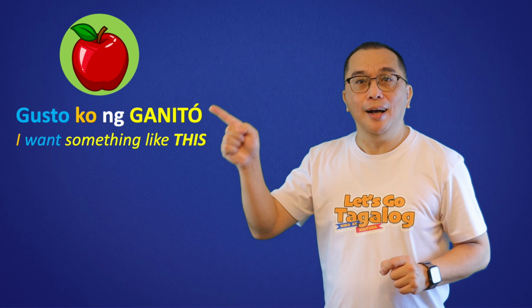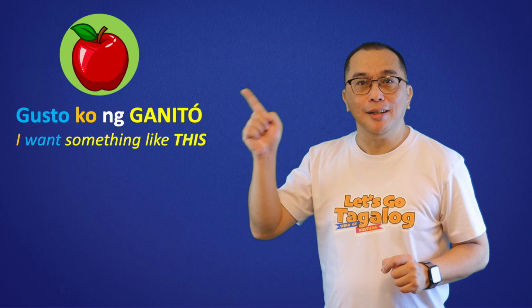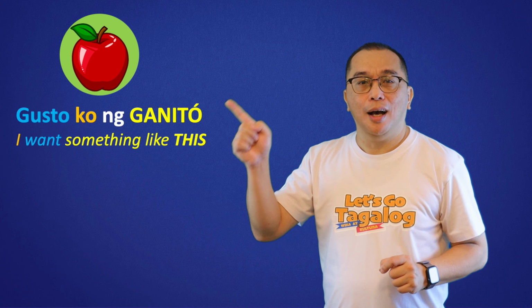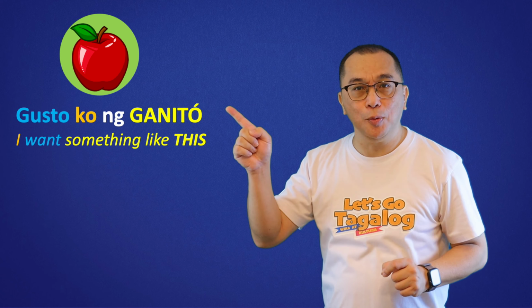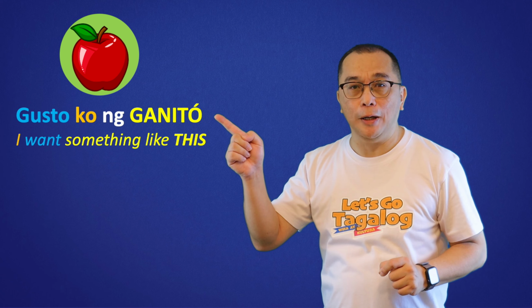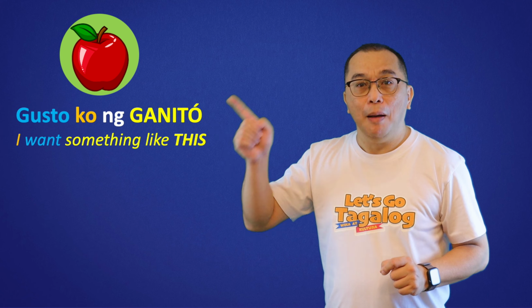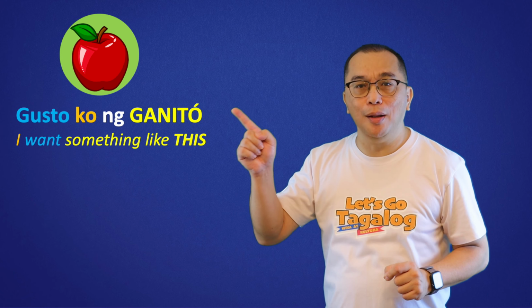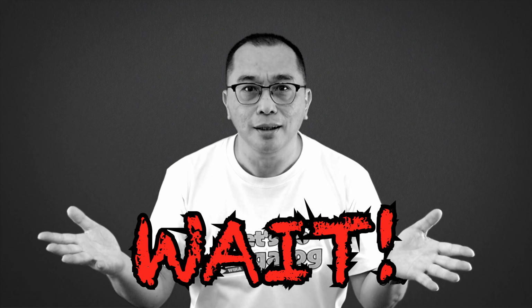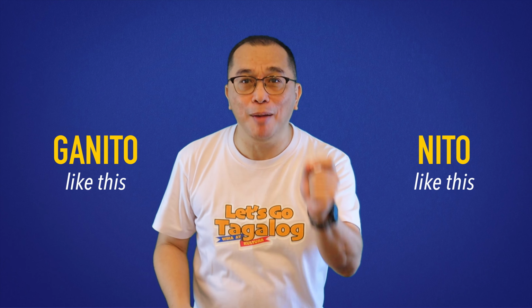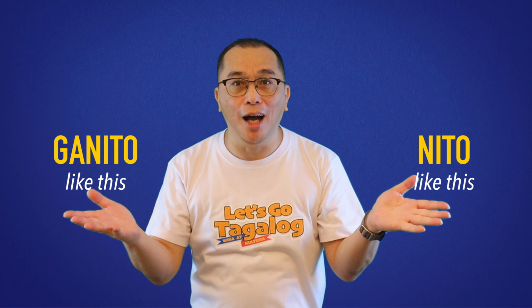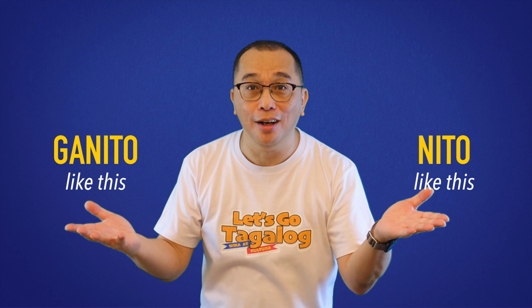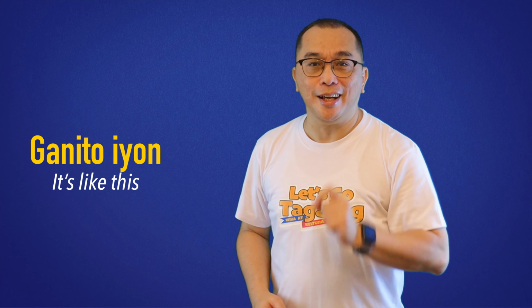Gusto ko ng ganito. I want something like this. I want an apple like this one or similar to this one. Not this particular apple, but an apple similar to this one. Wait, ganito sounds the same with nito. How come? What's going on? Ganito iyon. It's like this.